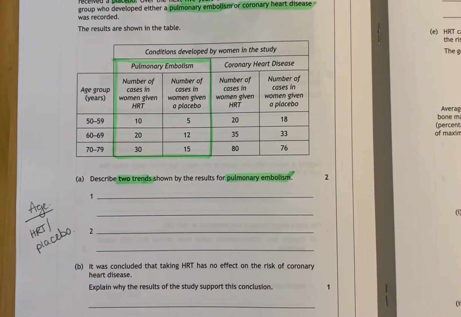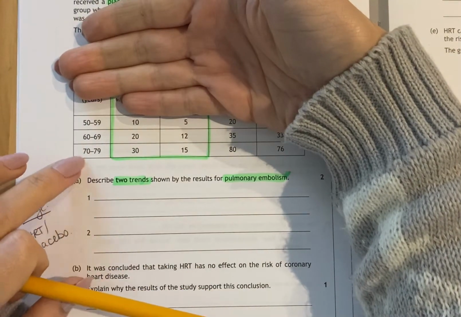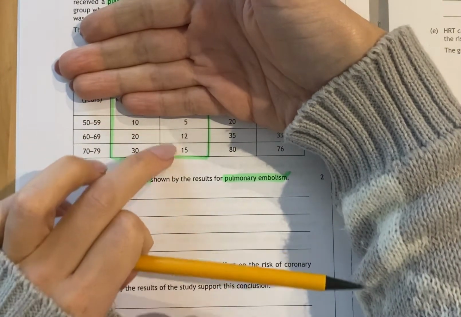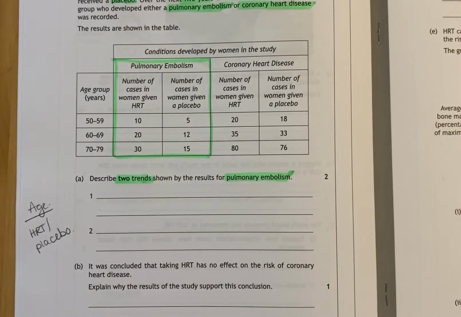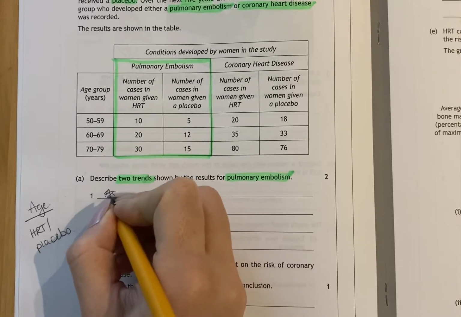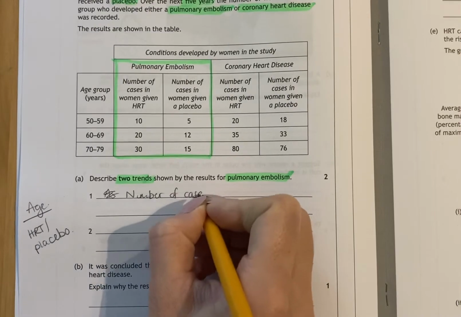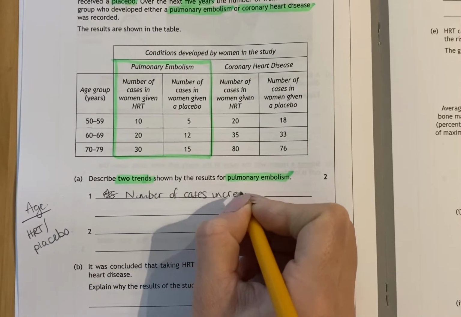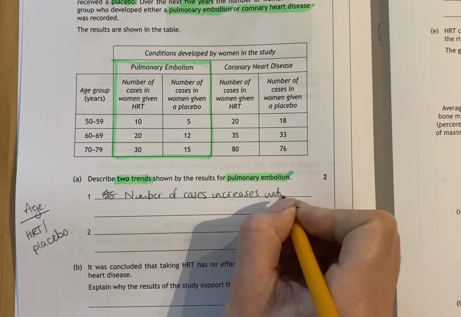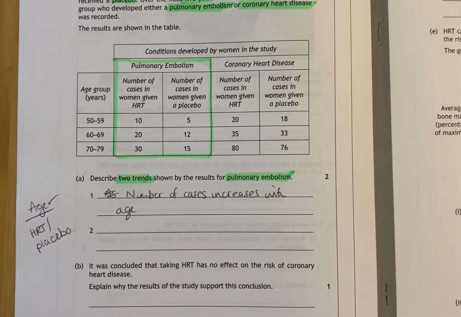So if we look at age first, ignoring the HRT and the placebo and just looking at age. As age increases, the number of cases of pulmonary embolism increases regardless of whether they have HRT or whether they have placebo. So I'll just maybe simplify that. So number of cases increases with age. Okay, so we've basically made a summary of what trend would show for that. So now if we look at the difference between HRT and placebo.